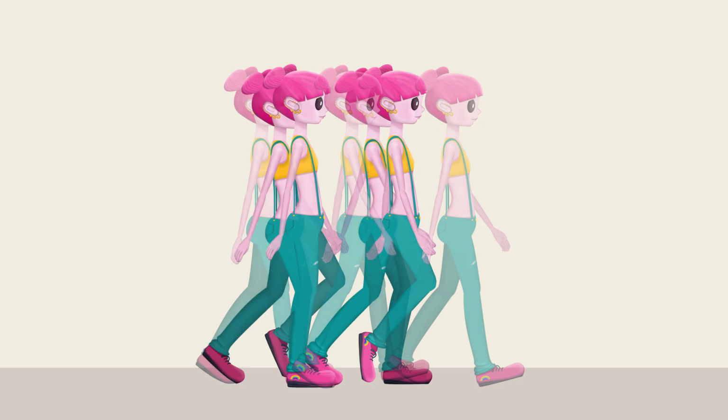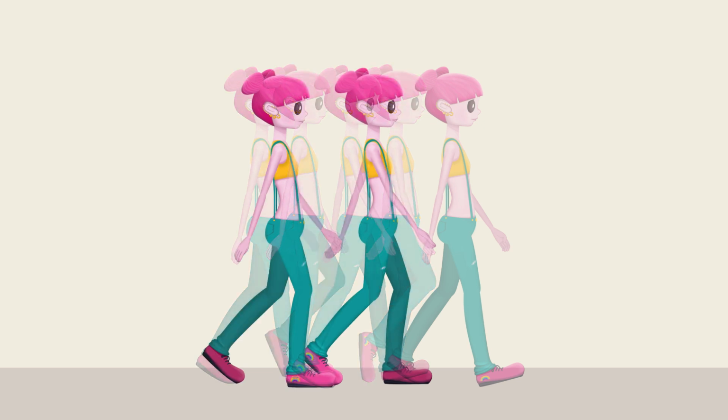Then you'll do the down pose. In the down pose, the legs are bent, and this position is what gives the walk its weight and impact. The foot that was bent upwards in the contact has now settled firmly on the floor, and the back foot is a bit more up on the toe, in preparation to be lifted off the ground.